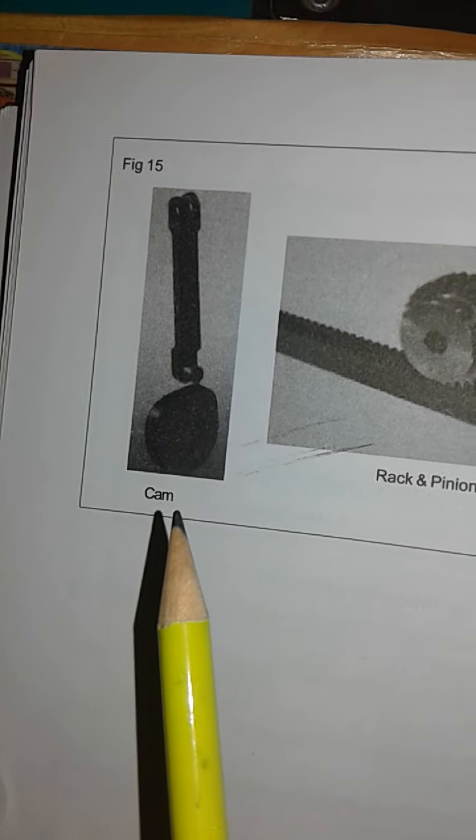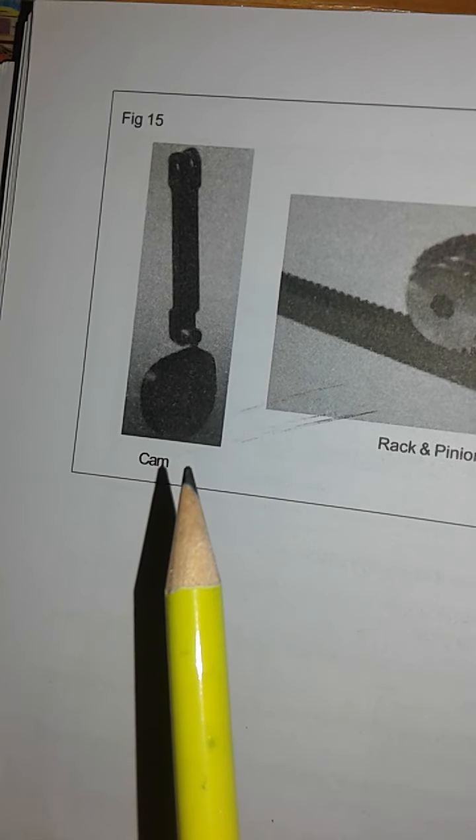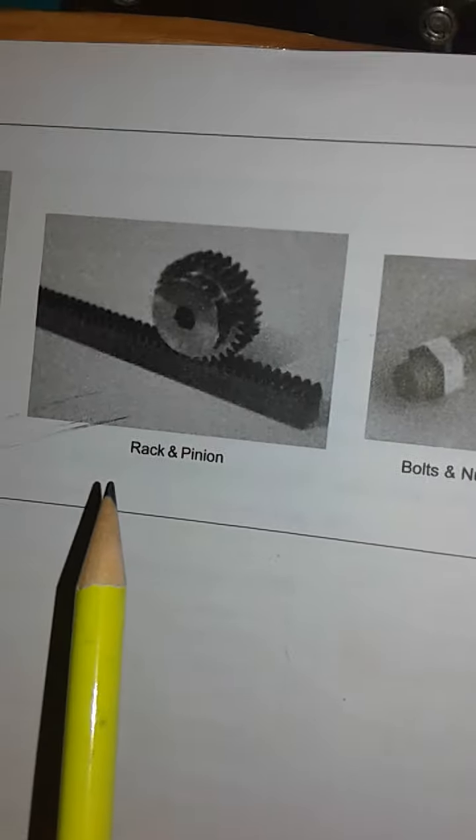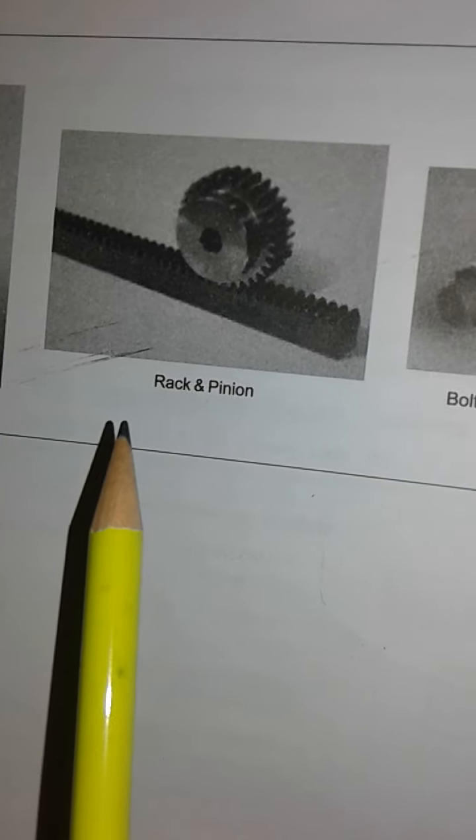So cam is already known from our theory class. And next one is the rack and pinion.